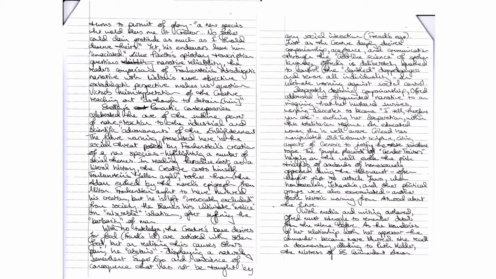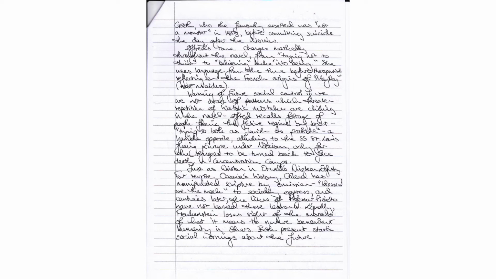With media and writing outlawed, Offred must struggle to remember details of the time before. As the boundaries of her relationship with her oppressor, the commander, become more blurred, she recalls a documentary alluding to Ruth Calder, mistress of SS Commandant Amon Goeth, who she famously asserted was not a monster in 1983, before committing suicide the day after the interview.